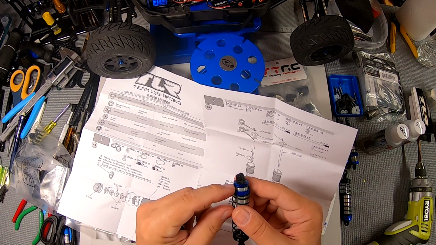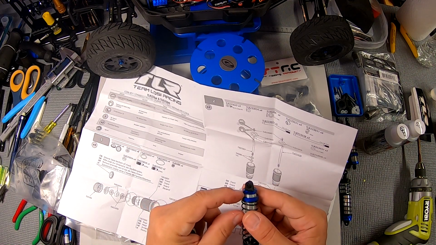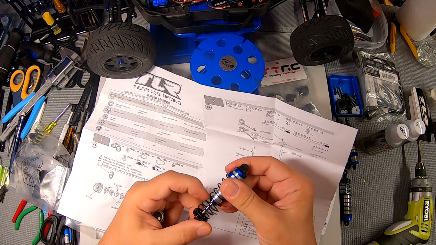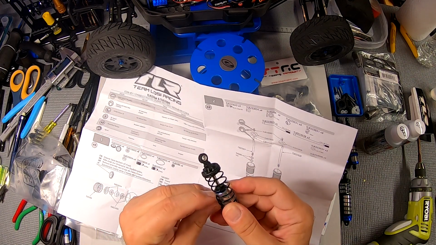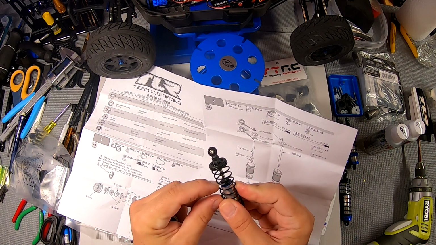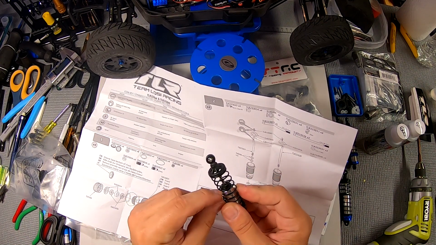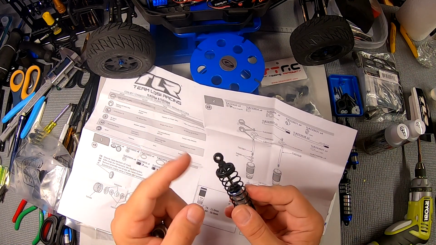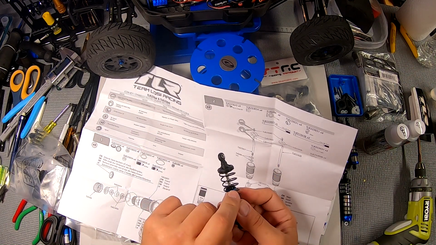I actually assembled these with Loctite to make sure that they would not come out. I also used blue Loctite on these blue fittings here that screw in, so that when I tried to remove this little black cap, I didn't take the blue fitting with it, which is exactly what happened the first time I tried to take these shocks apart.